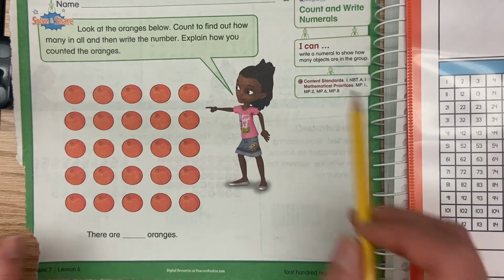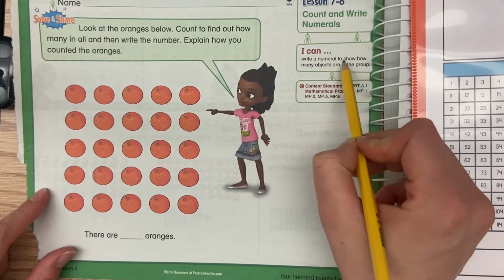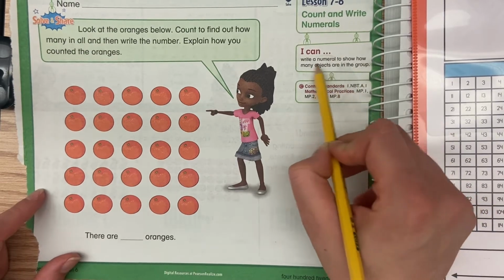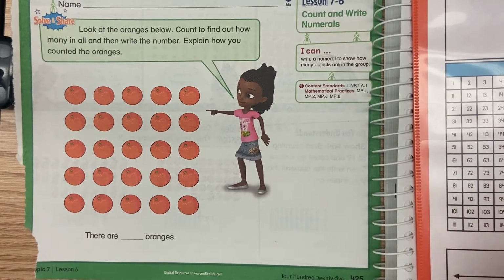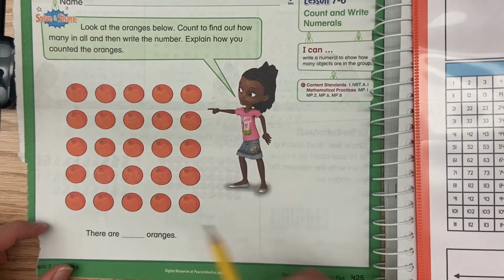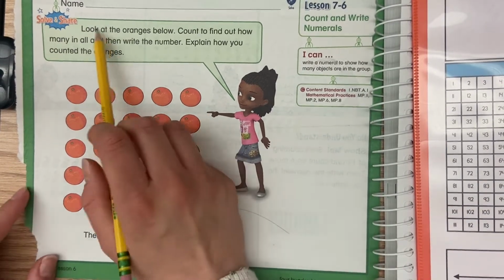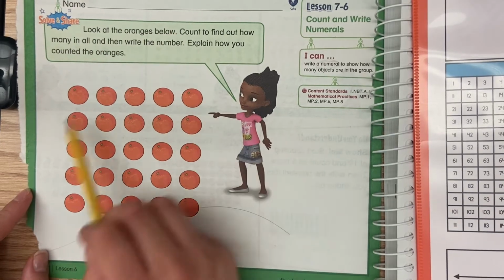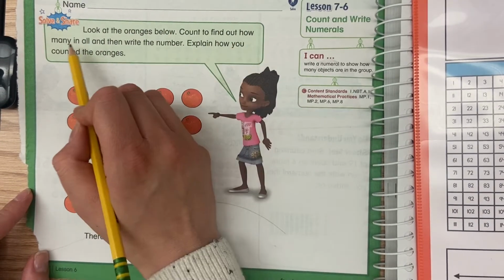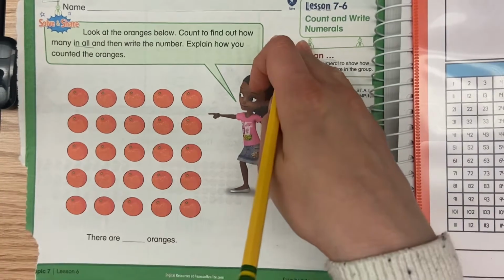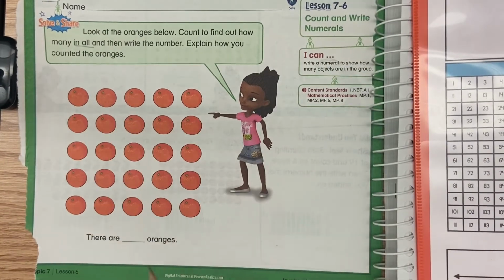I can write a numeral to show how many objects are in the group. First grade, numeral is just another word for number. So you're going to write the number to show how many objects are in the group. It says to look at the oranges below. Count to find out how many in all, and then write the number. Explain how you counted the oranges.